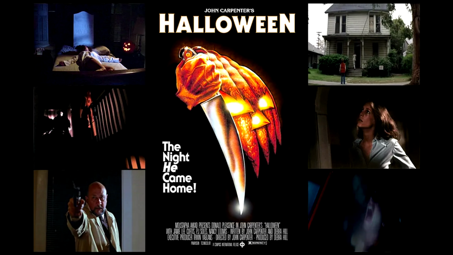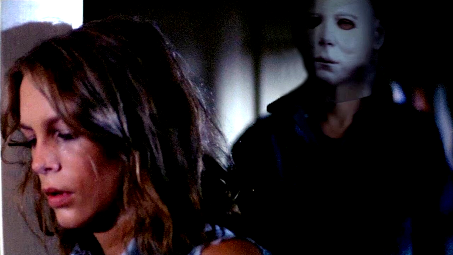The 1978 film Halloween, directed by John Carpenter, is widely regarded as one of the most influential and iconic horror movies of all time. It laid the foundation for the slasher genre, creating a blueprint that would inspire countless films in the years to follow. But what made Halloween so groundbreaking? And what is it about the movie that still resonates with audiences more than 4 decades later?